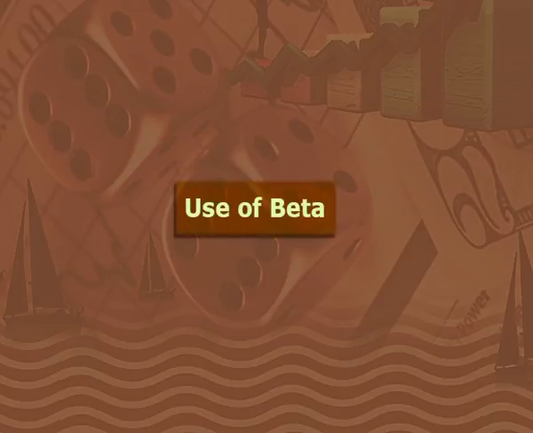Let us list the uses of beta. Apart from measuring volatility, beta is also used for stock selection. To use the beta for stock selection, general market outlook for the future is assessed. If the market indicates an upswing in future, stocks having larger betas would be constructed.